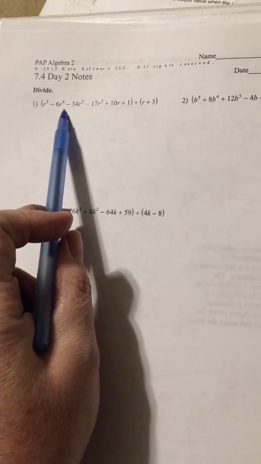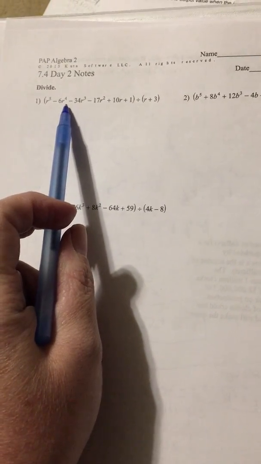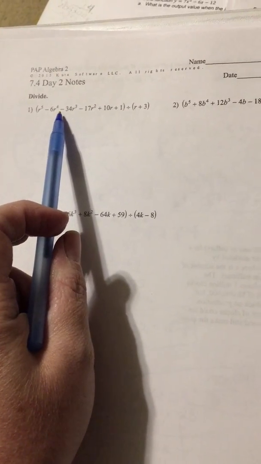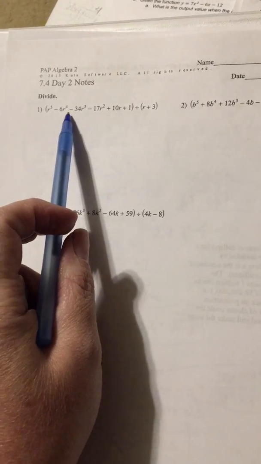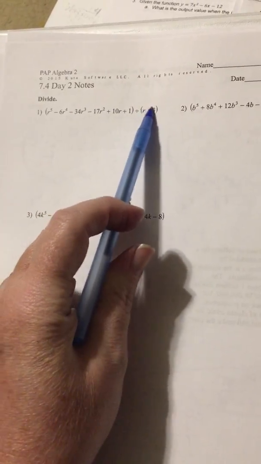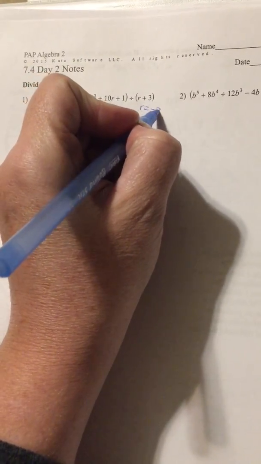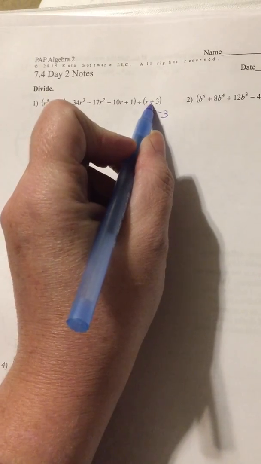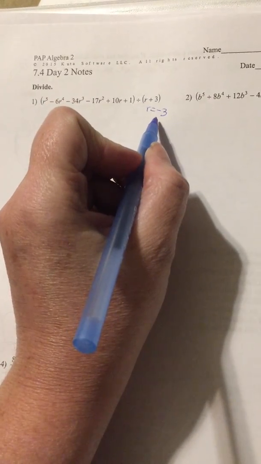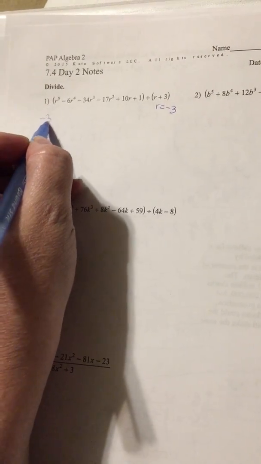So if you look at this problem, it says divide. That's all it says, so it really doesn't matter which method you use. You may have your preferred method, and if you do and you want to use that, great. I'm going to use synthetic because this is a linear term right here, and I can very quickly do the division problem. If you recognize that the factor is r plus 3, that means the root or solution that we would be dividing by is negative 3.